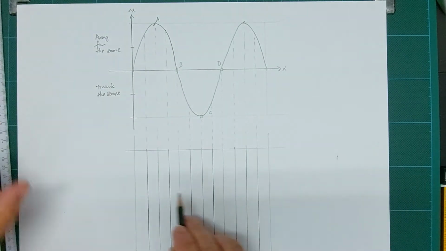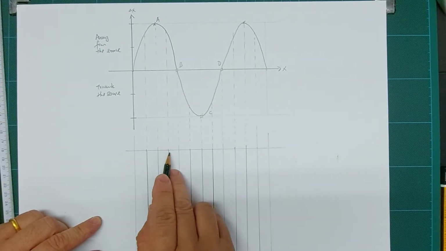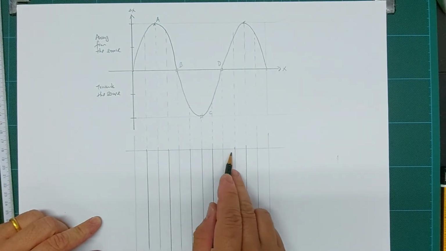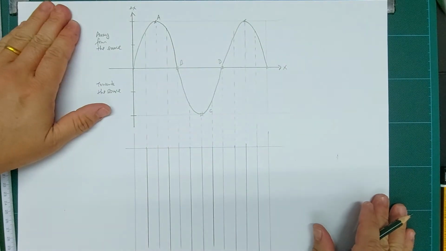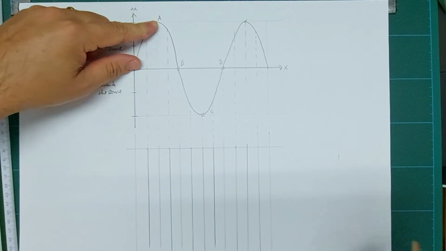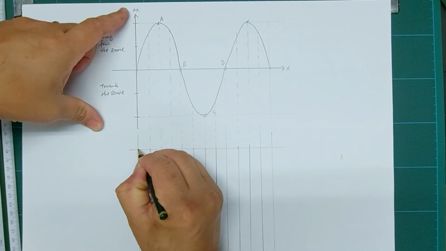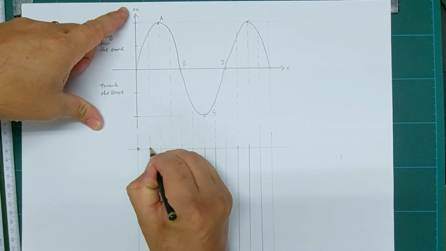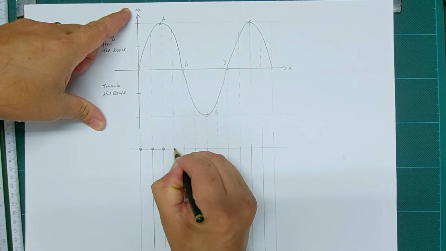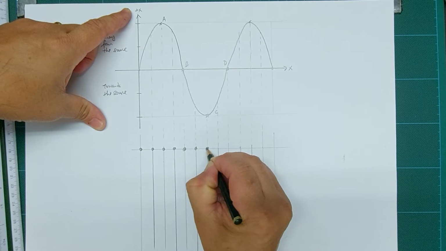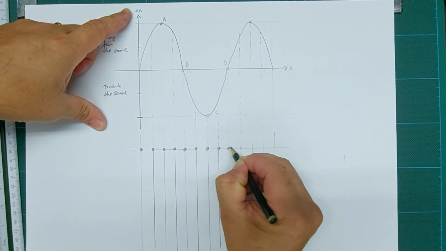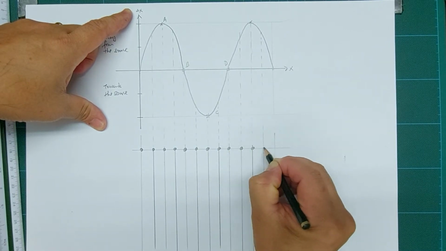Okay, now we have how many? 1, 2, 3, 4, 5, 6, 7, 8, 9, 10, 11, 12, 13. So we have 13 lines. Each line represents a molecule, 13 air molecules, at their original positions when there is no sound wave passing through.